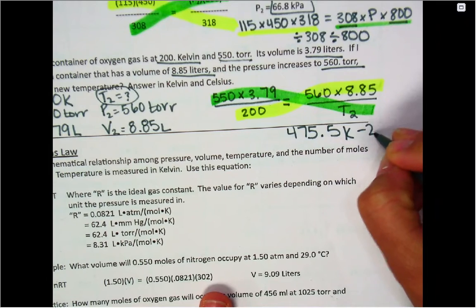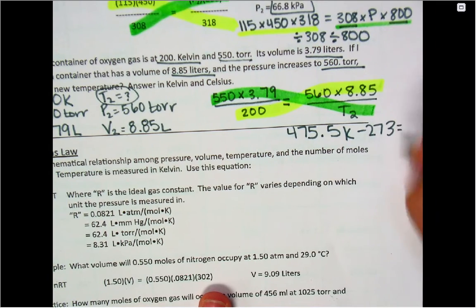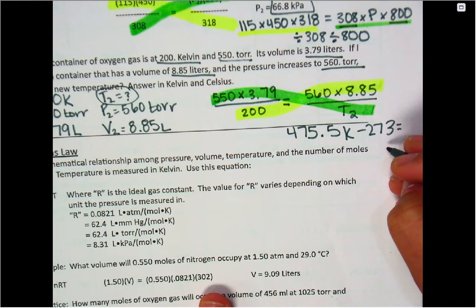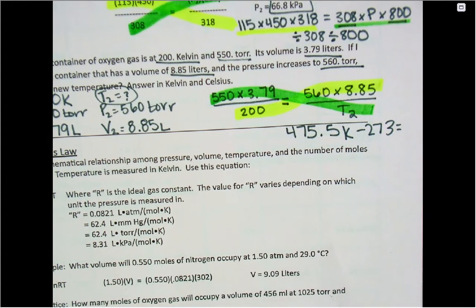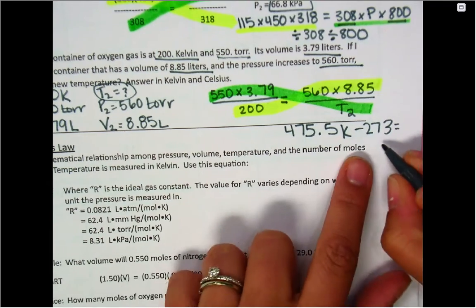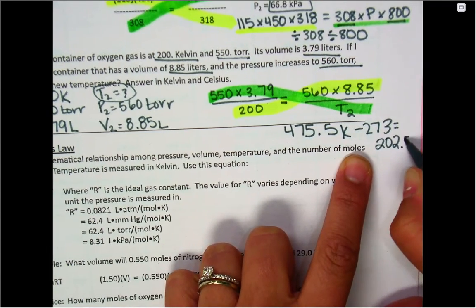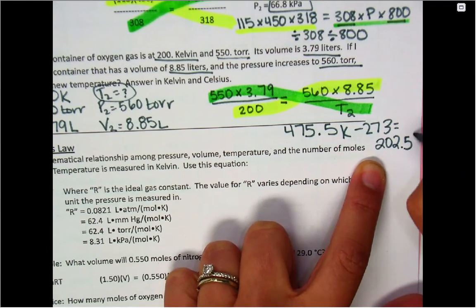Subtract. Good. So we're going to subtract 273 to get it into Celsius, which will give you 220-ish. 202. Yeah, 202. My bad. So 202.5.